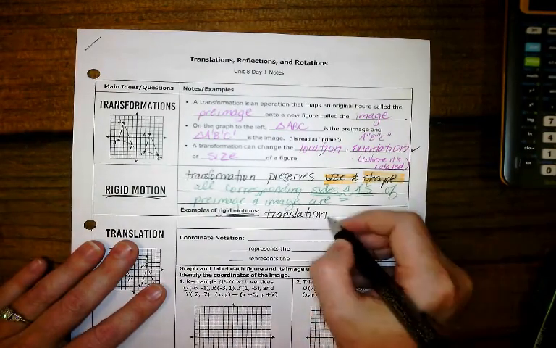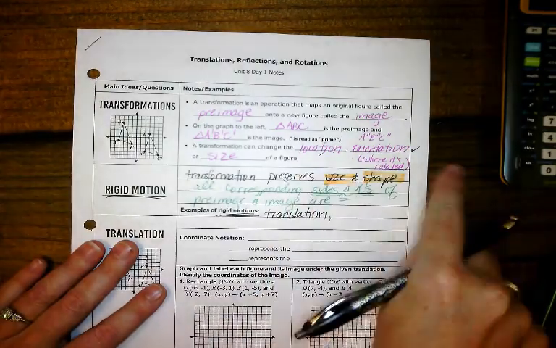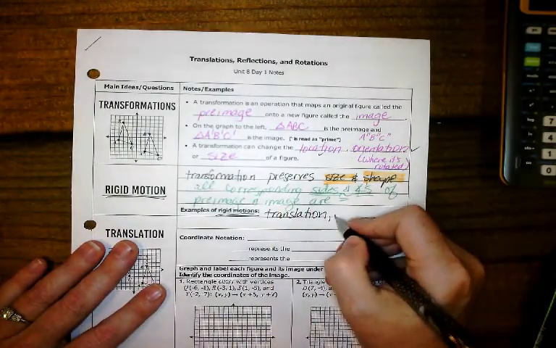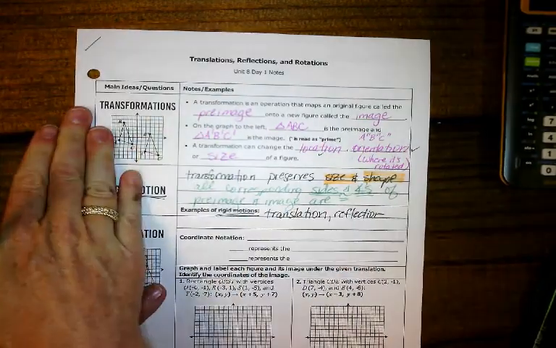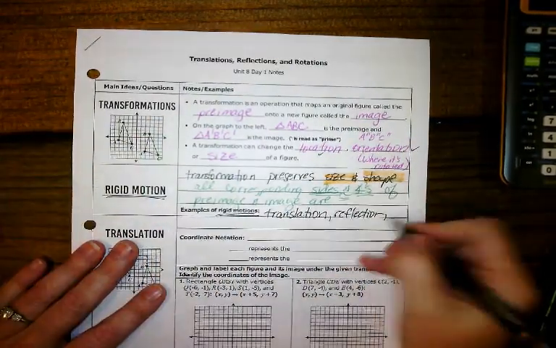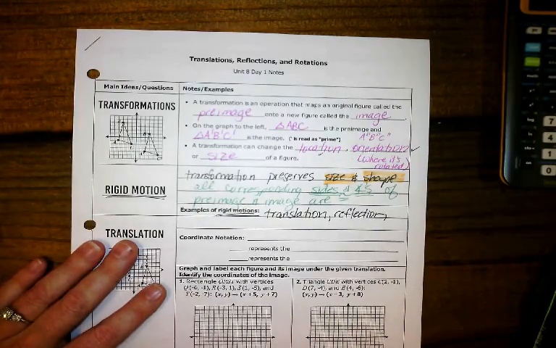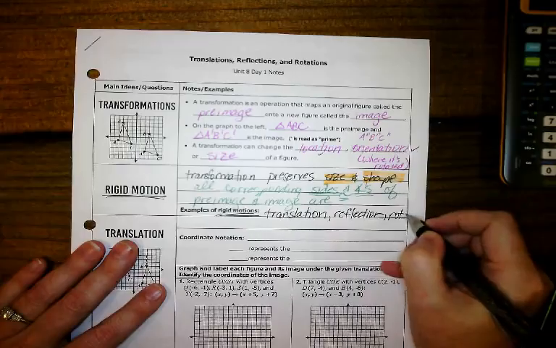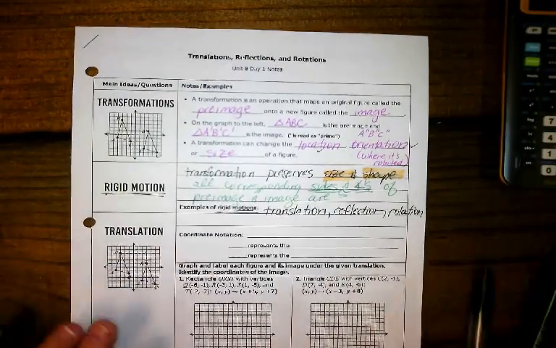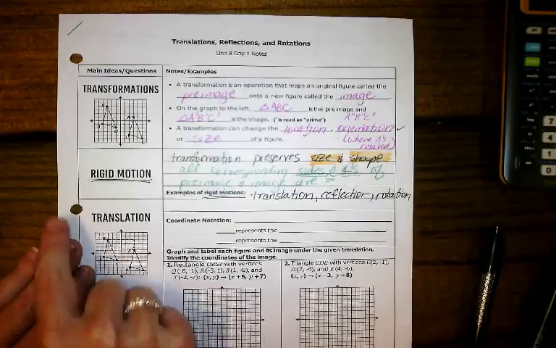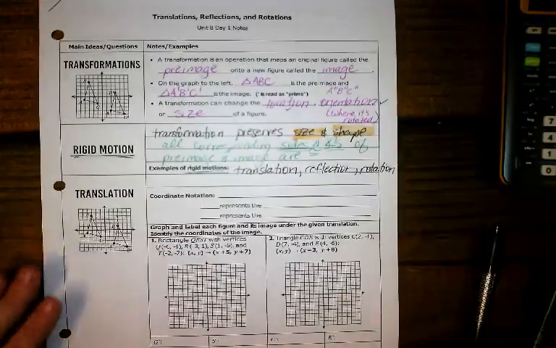Okay. What's another one that will preserve size and shape? A reflection, where you just flip it over. That's going to do it. What's another one that will preserve size and shape? Rotation. See, y'all have done most of these already, so we're going to fly through this really fast because you've seen this like in 7th grade.